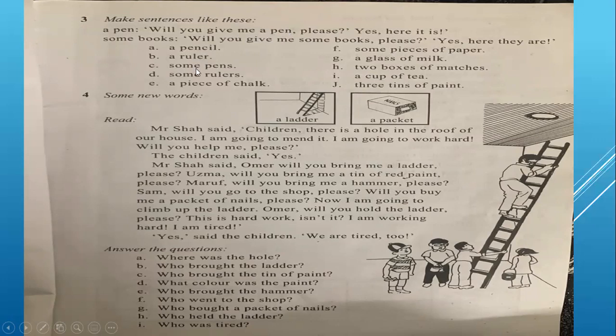This exercise is again your assignment. All of you make these sentences in your notebooks by using these words. Look, A, B, C, D, E, F, G, H, I, J. A pencil, a ruler, some pens. Just concentrate on the words a pencil, a ruler, singular. Some pens, there is an S, some rulers, a piece of chalk. Just like this, you have to make all these sentences in your notebooks. This is an assignment for you.